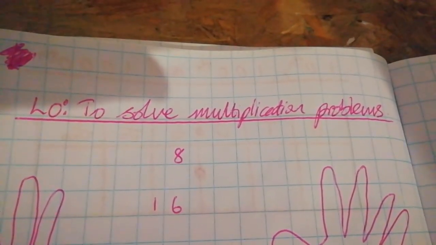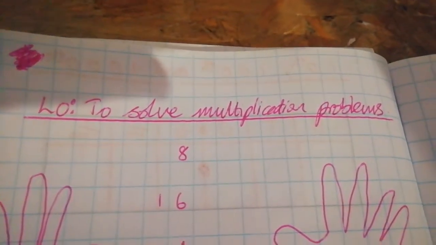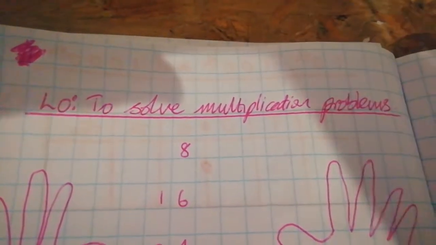We're going to be solving maths problems today. There's going to be a warm-up, an I do, we do, a you do, and some challenges as well. So let's get ourselves warmed up.